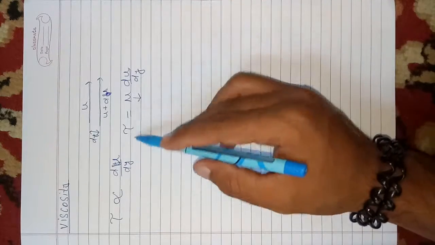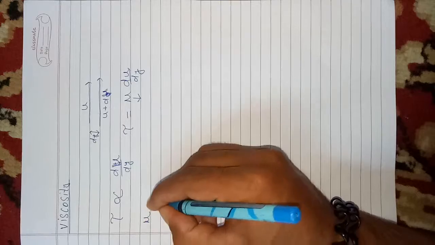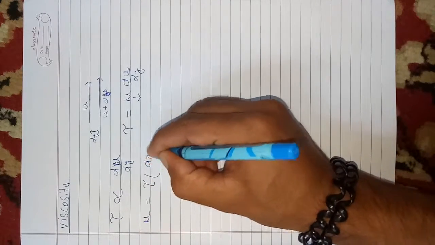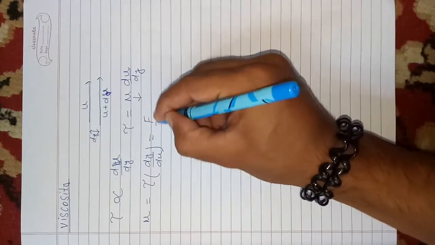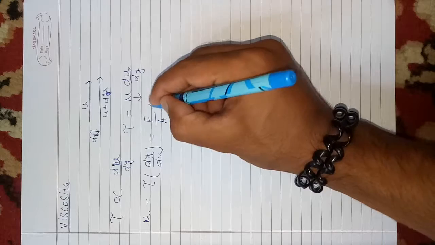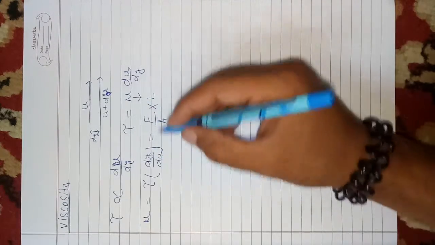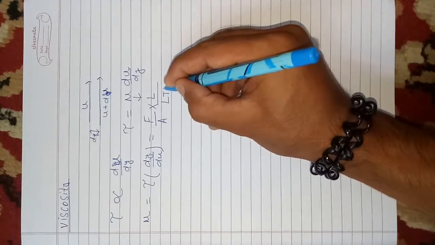Now let me first find the dimensions of this mu, the coefficient of dynamic viscosity. I can write mu equals tau into dy by du. So tau is force by area, force per unit area, into dy. Dy is distance, so I can write length, and du is change in velocity, so I can write this as length into T power minus 1.